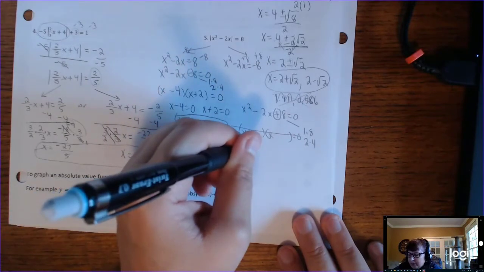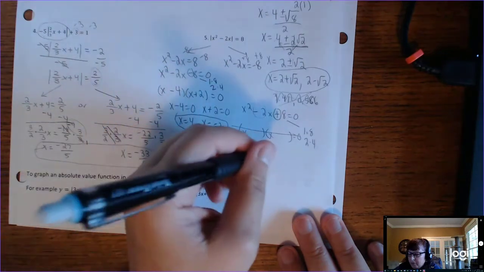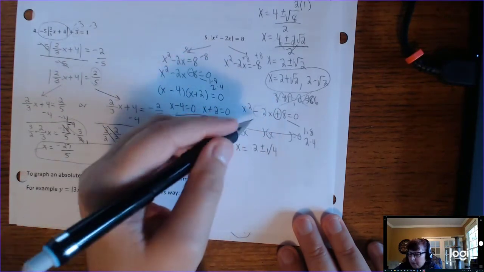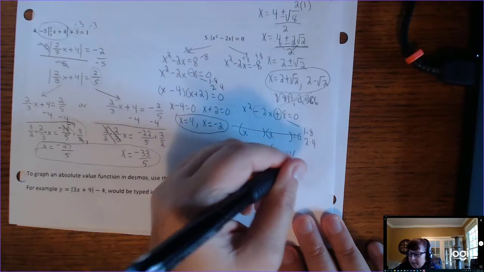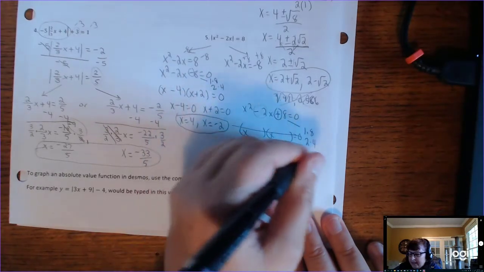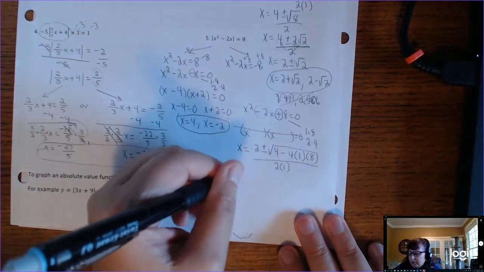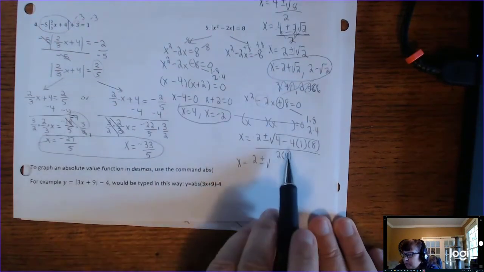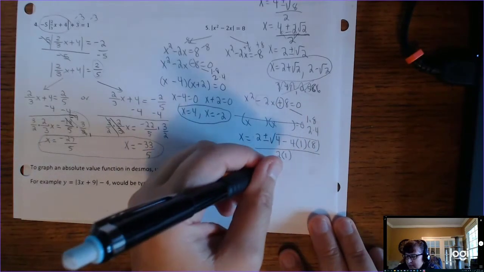x equals negative b, so the opposite of b is 2, plus or minus the square root of b squared, which would always be a positive number. Negative 2 quantity squared is 4, minus 4 times a times c, all over 2a. We're getting a little bit ahead of ourselves, but sometimes it's okay. So 4 minus 32 is a negative 28.